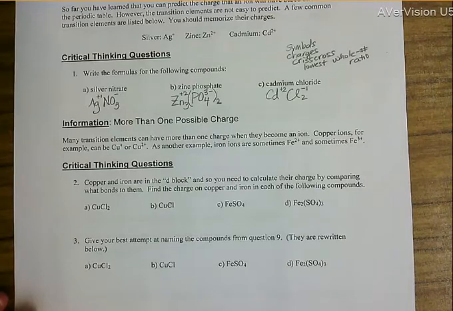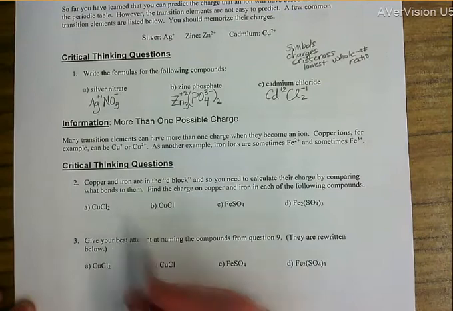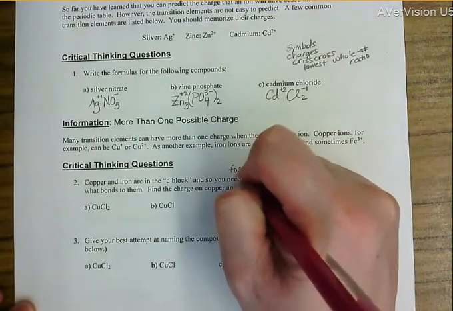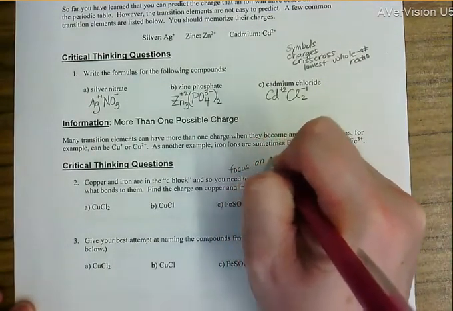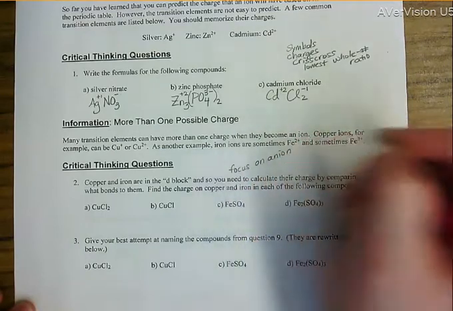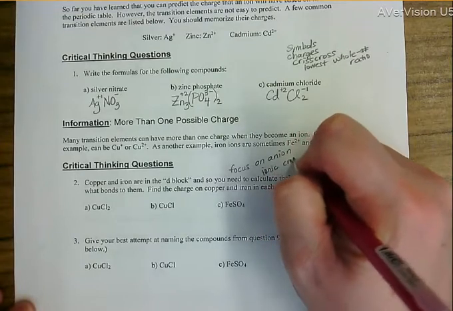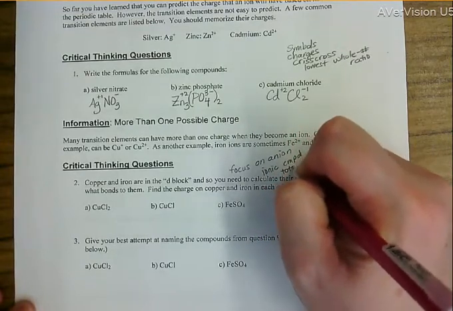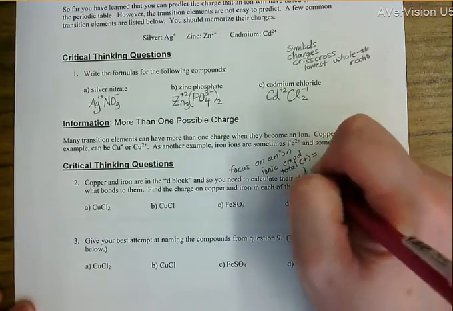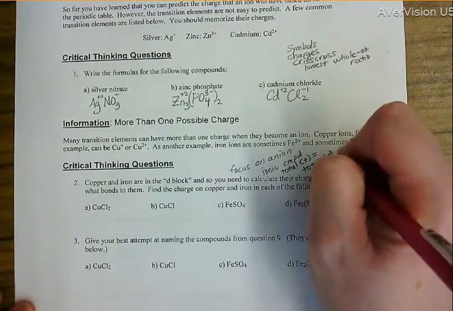Copper and iron are in the D block, so you need to calculate their charge by comparing what bonds to them. Find the charge on copper and iron in each of the following compounds. So when you're trying to figure out that charge, remember we're going to focus on the anion, our negatively charged ion. And remember that because this is an ionic compound, the total positive charge has to equal our total negative charge.